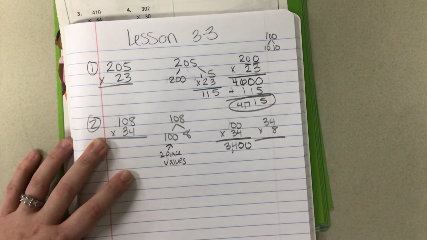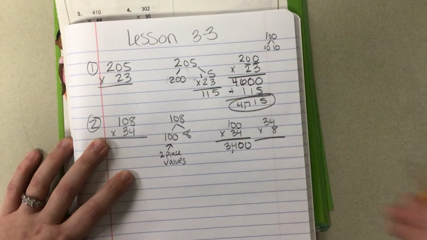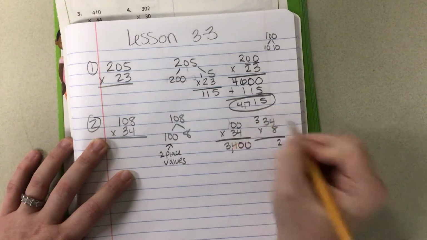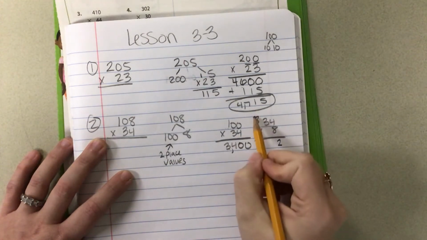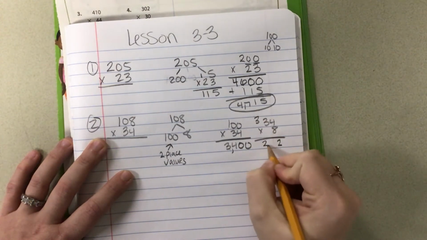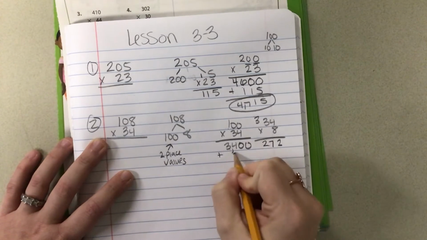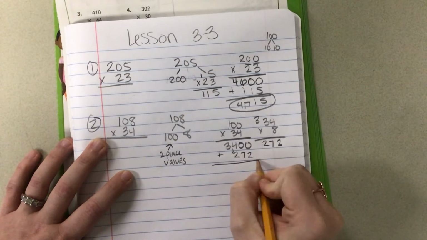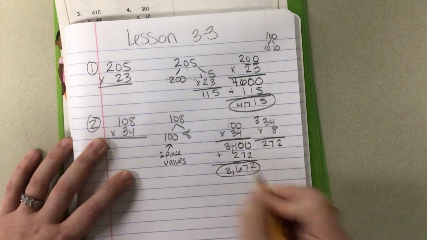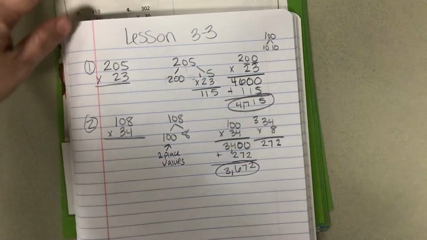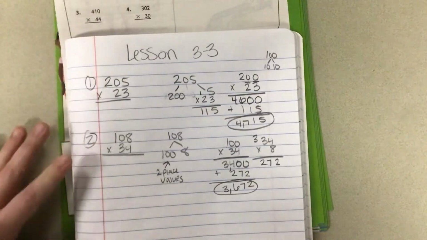8 times 4 is 32. 8 times 3 is 24. And then 25, 26, 27. Now we add those together. And we get 3,672. All right, let's get a little bit bigger.